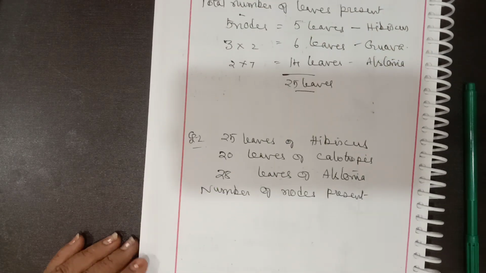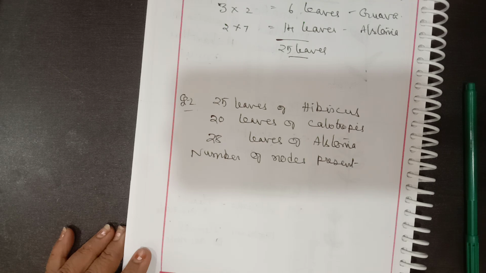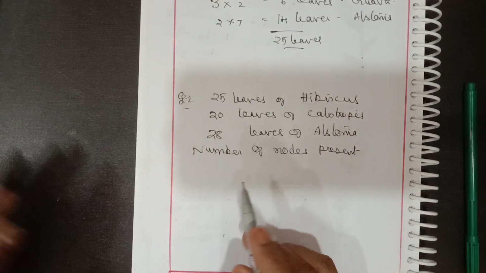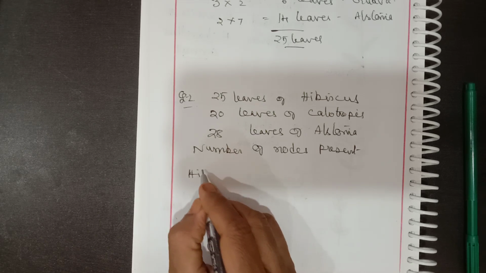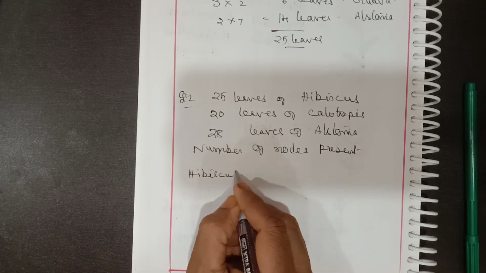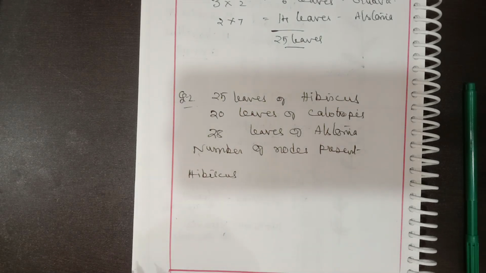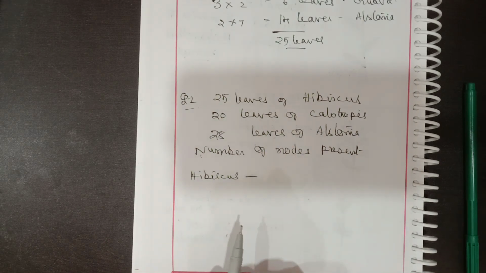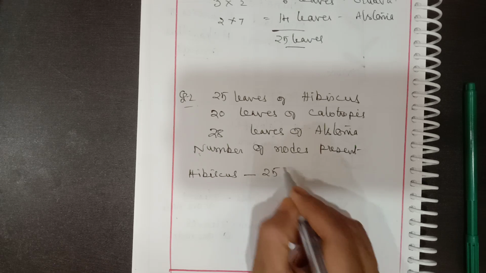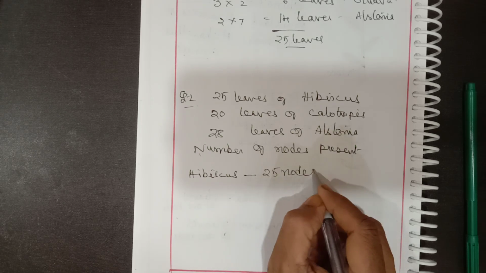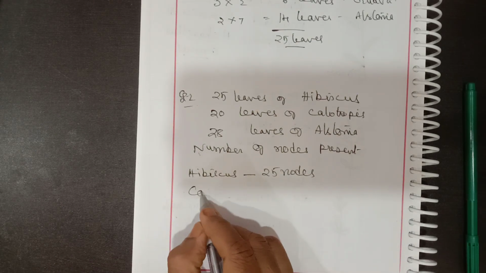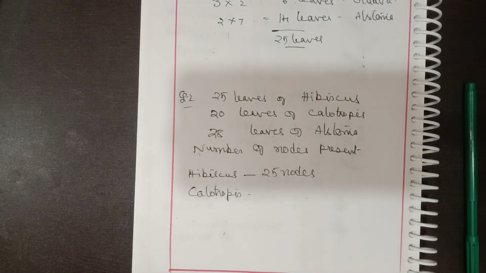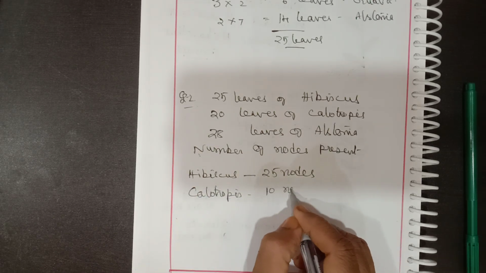Another type of question: leaves are given and you have to find the respective nodes. So 25 leaves of hibiscus. The question asks the number of nodes present. Hibiscus, how many nodes? Each node has one leaf only, so 25 nodes are present. Now Calotropis, each node has 2 leaves. So 20 leaves are given, so there will be 10 nodes here.